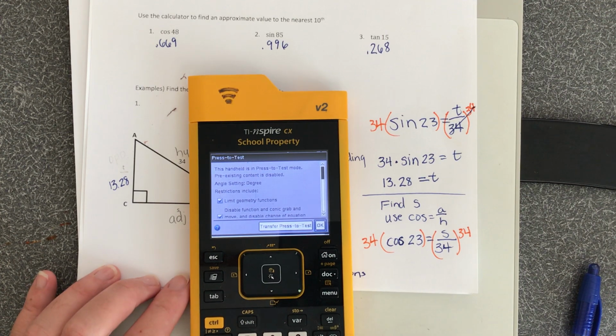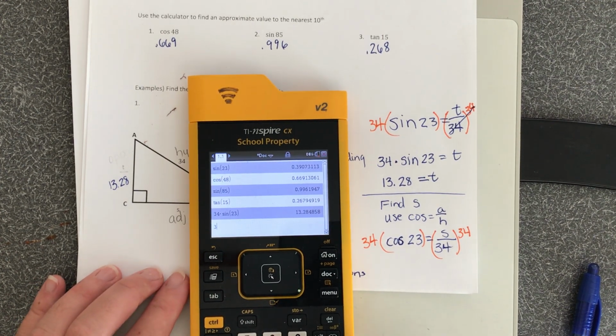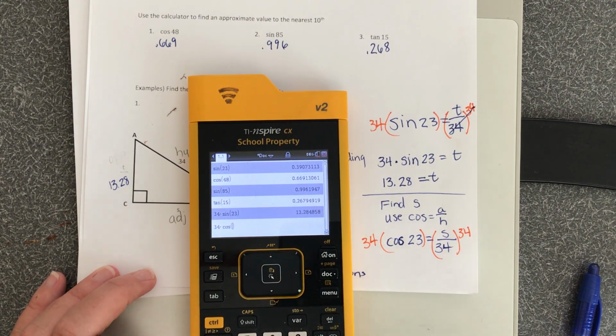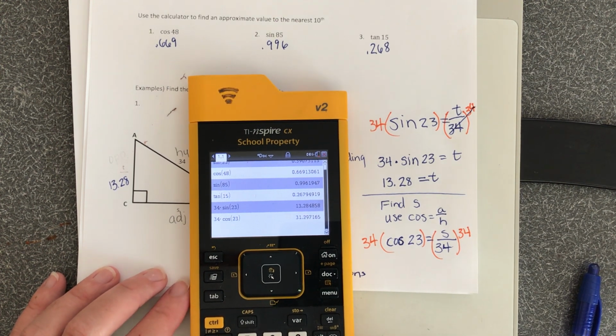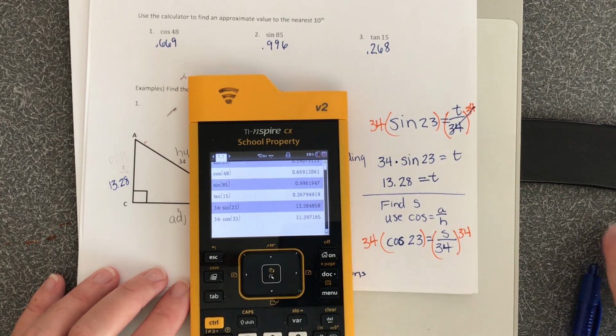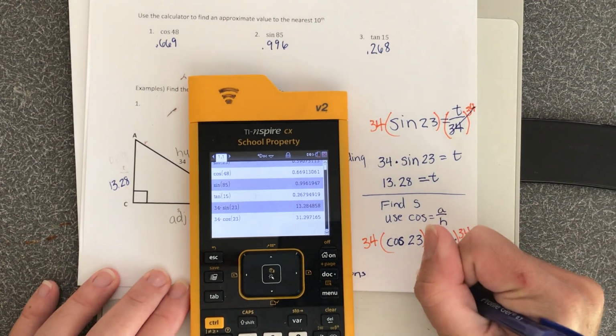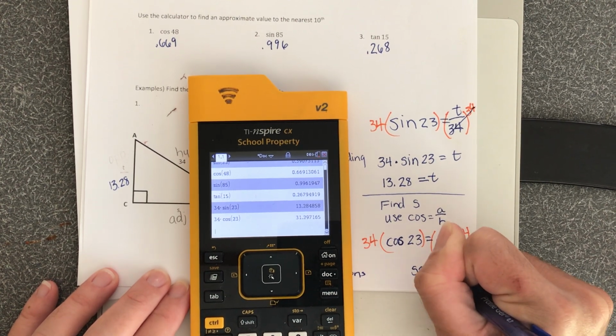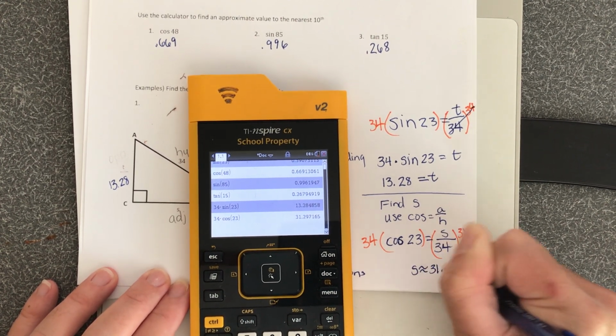And if you're using Desmos, it's going to work the same way. Type it in, 34 times cosine 23. And we get 31.297 or 31.3. So s is approximately 31.3 units.